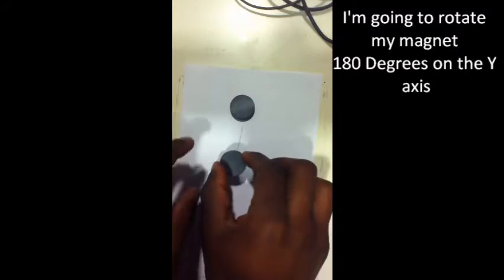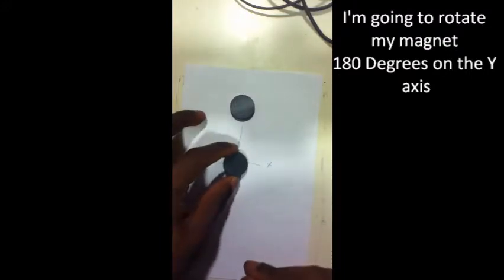Now, I'm going to show you something very interesting when it comes to magnets and attraction that a lot of people don't ever truly understand because they don't actually sit down and play with magnets. Okay, let me make sure that they're aligned correctly. Okay, we got a push. And again, this is the z-axis. Now, my magnets are going to repel each other, right? I'm going to rotate this magnet 180 degrees on the x-axis.